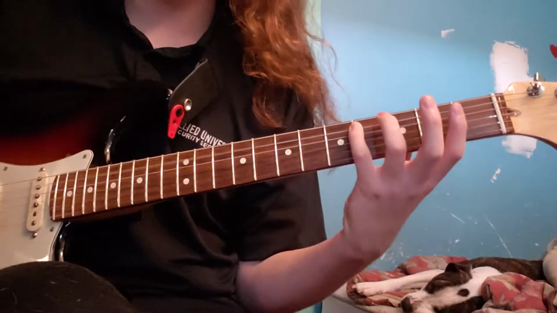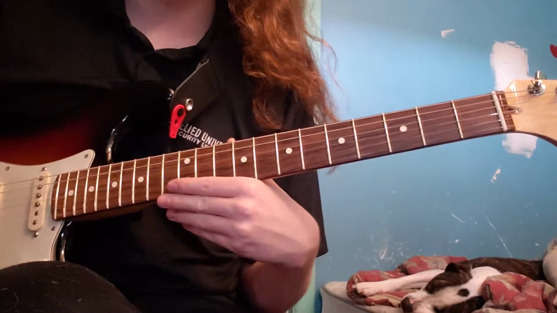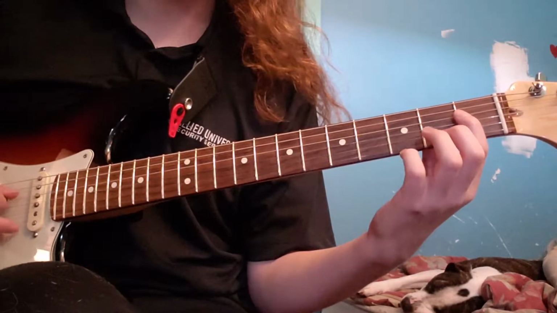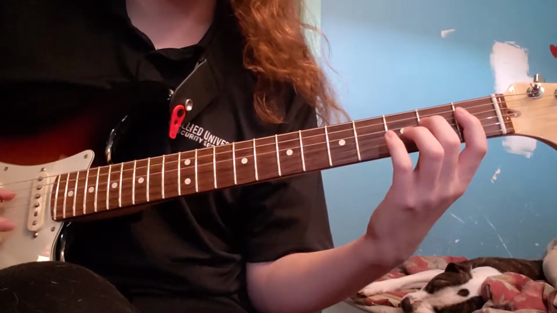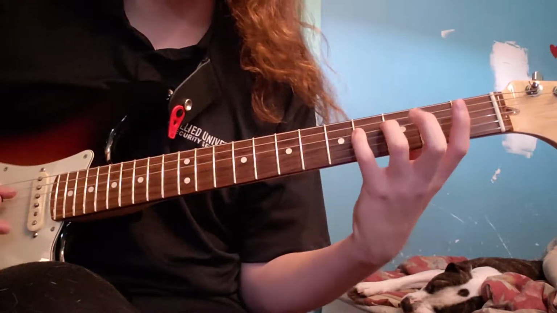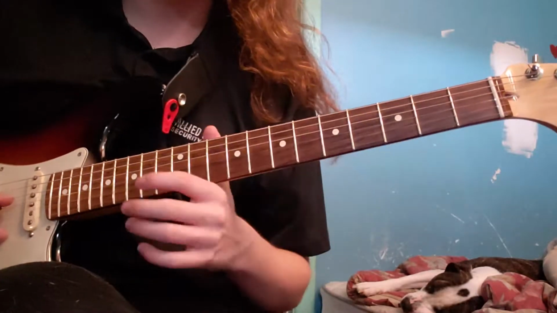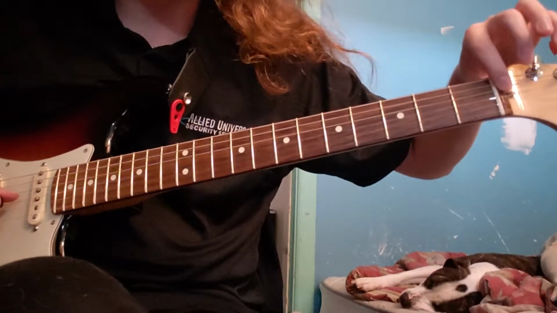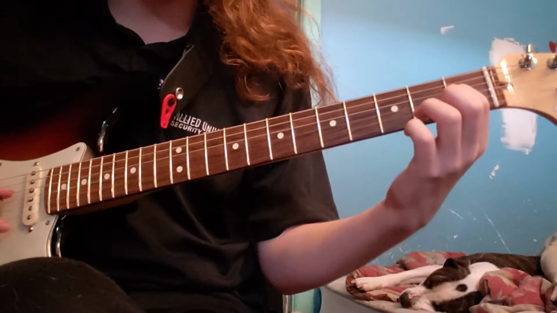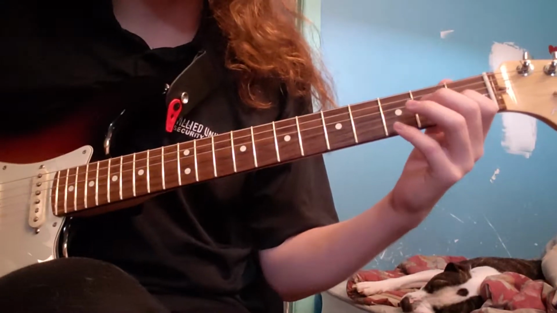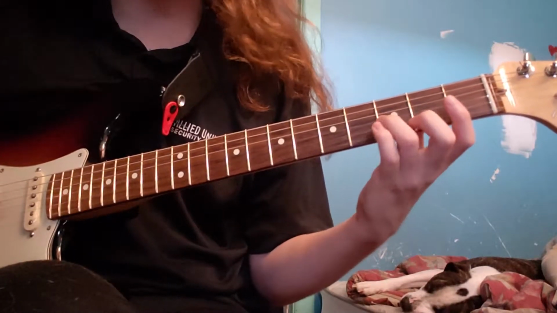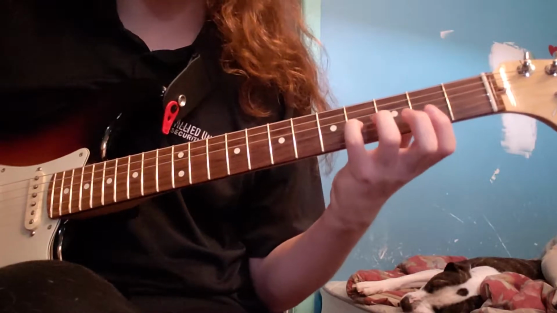4th fret, D flat, next string, D. 1st fret, E flat, 2nd fret, E. 3rd fret, F. 4th fret, F sharp. We have the next string, which will be G. The 1st fret will be A flat. 2nd fret will be A. 3rd fret will be B flat. 4th fret will be B.